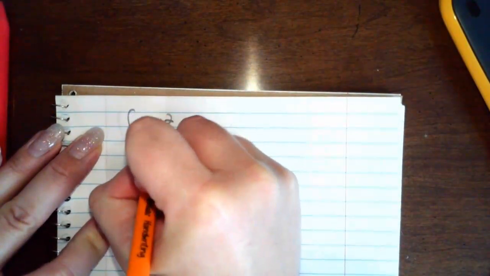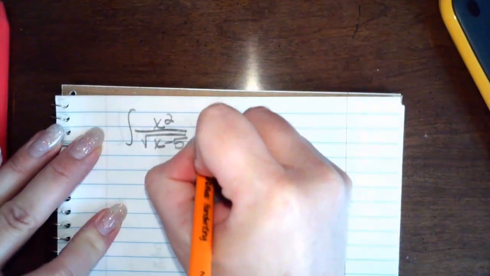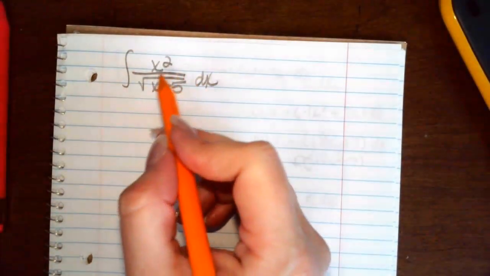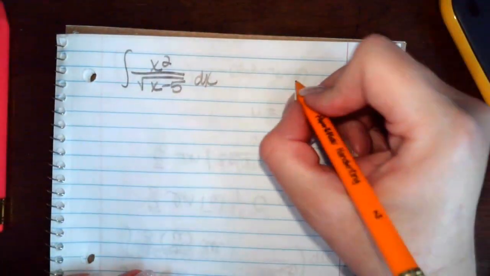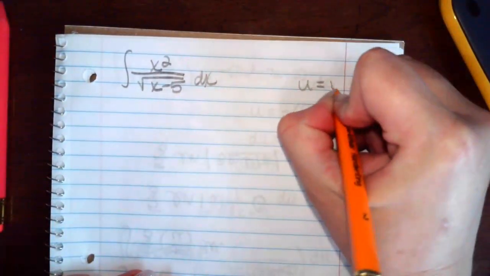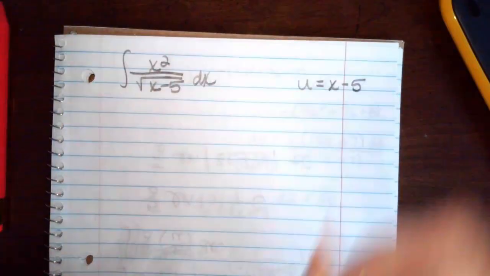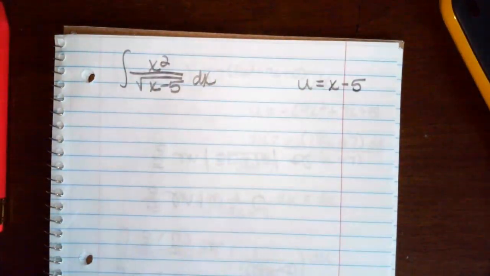So we have x squared over the square root of x minus 5 dx. And this one's a little bit different. So we've got an x up here, and we've got x's down here, and you're told that your u is x minus 5. So we're going to be doing what's called exchanging variables.